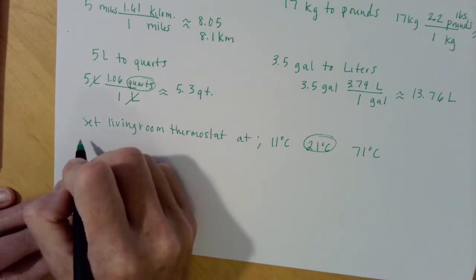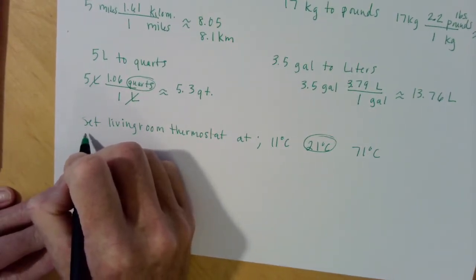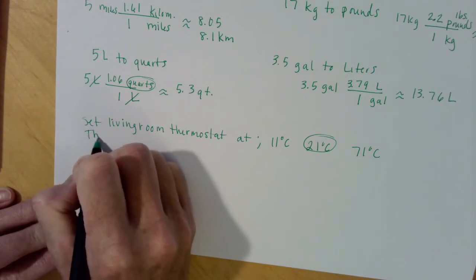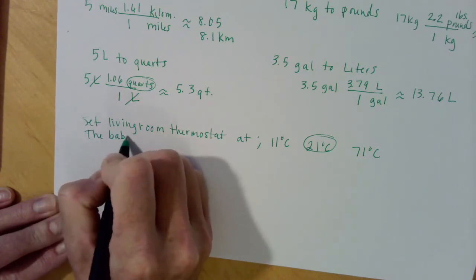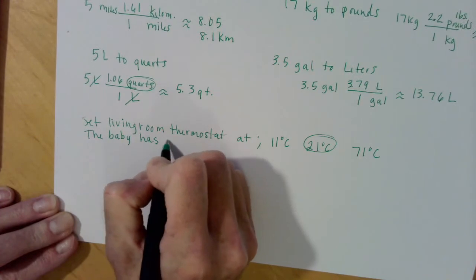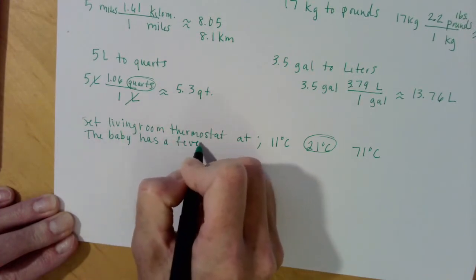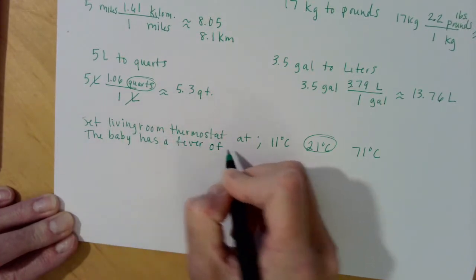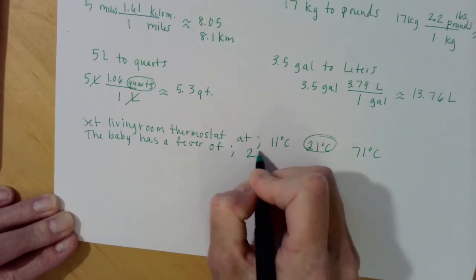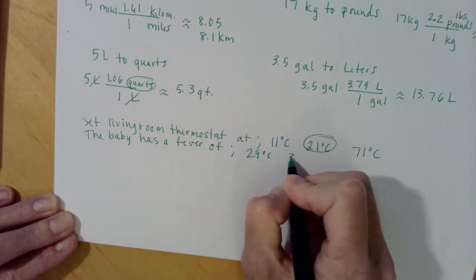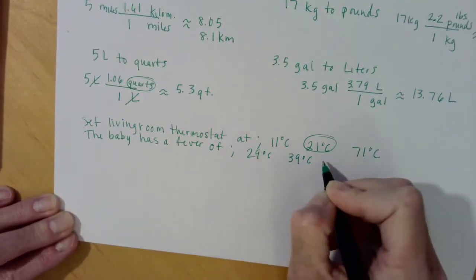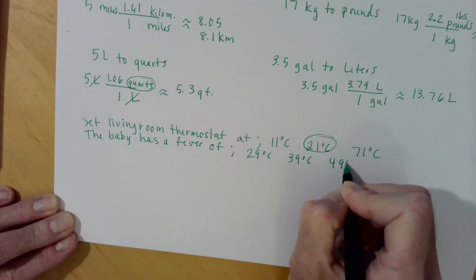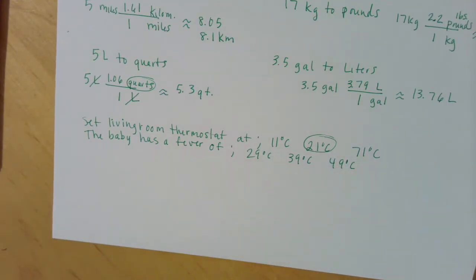How about this one? The baby has a fever of, and they ask, will it be 29 degrees Celsius, 39 degrees Celsius, or 49 degrees Celsius? So one more time, look at your chart and see if you can figure that out.